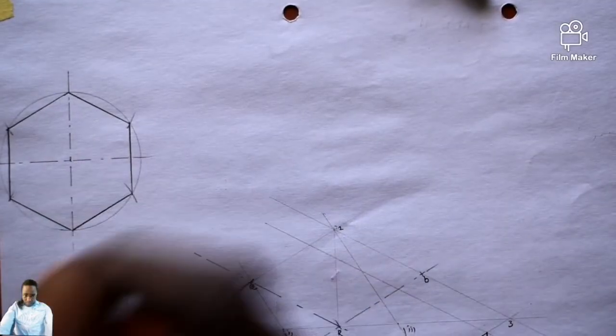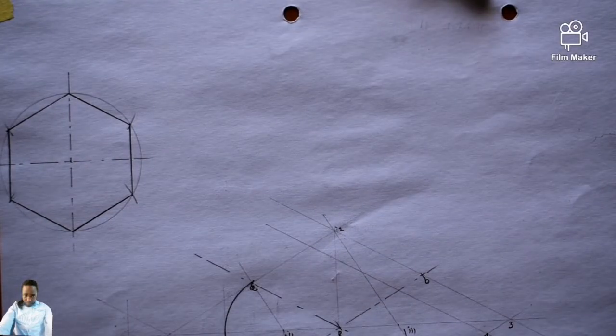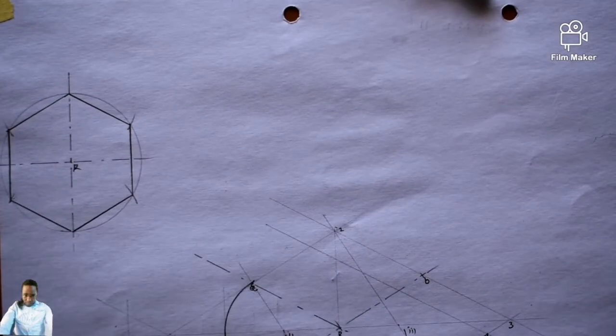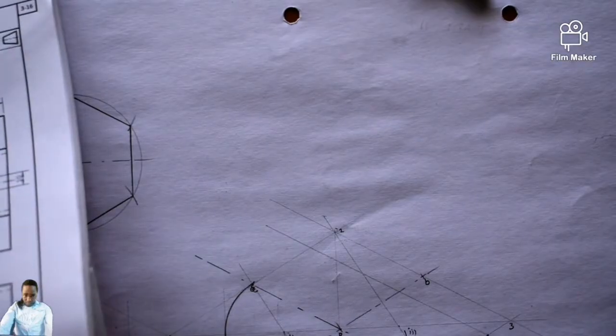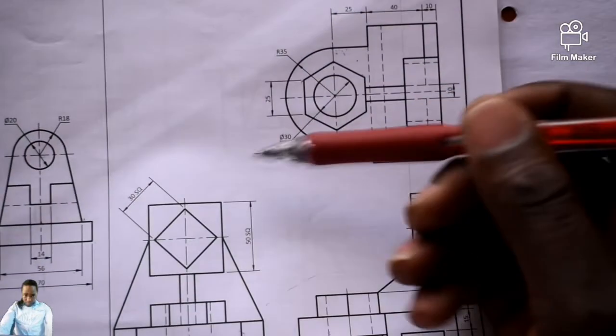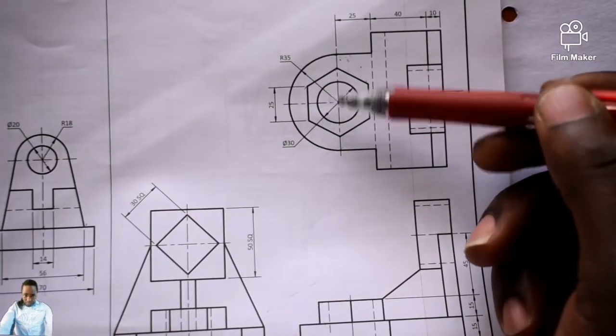So where these two center lines of my auxiliary are perpendicular to each other, I'm going to name that point R. You understand? So now I'll bring back my given and take a closer look. Okay, it's across the flat at which angle?